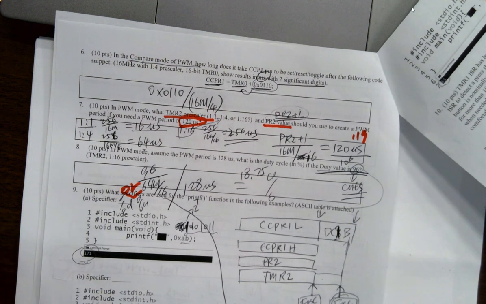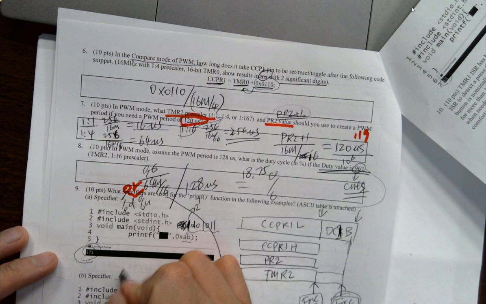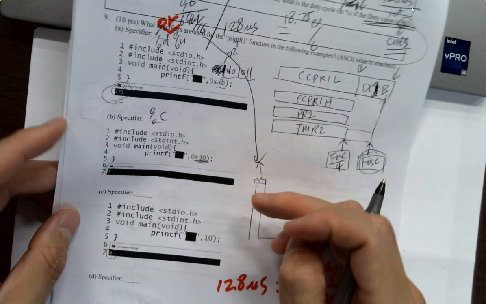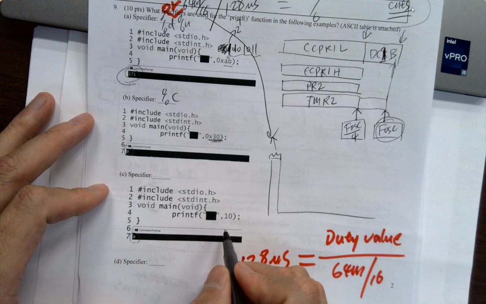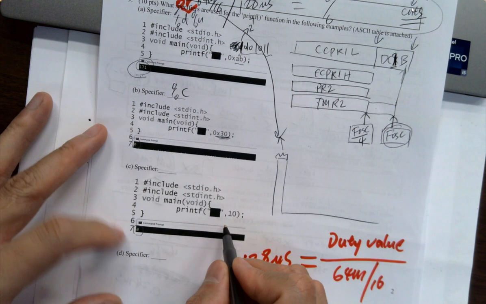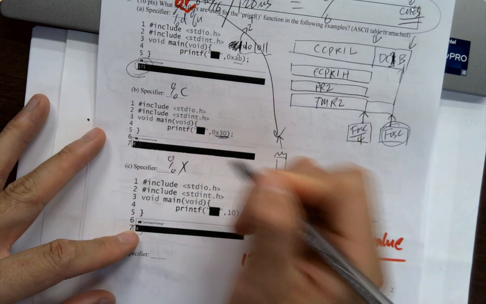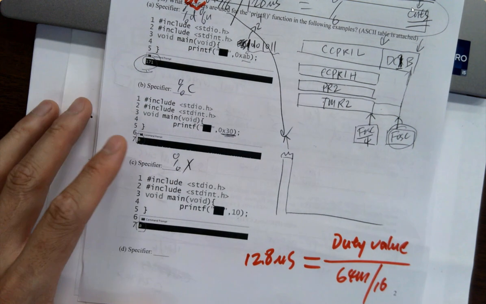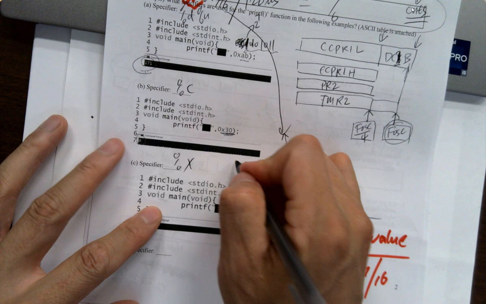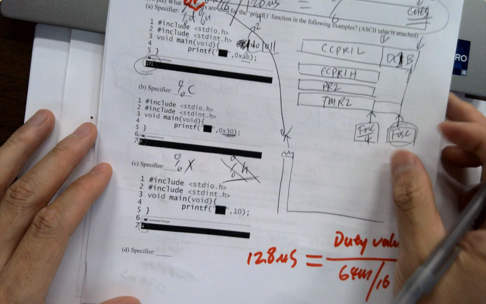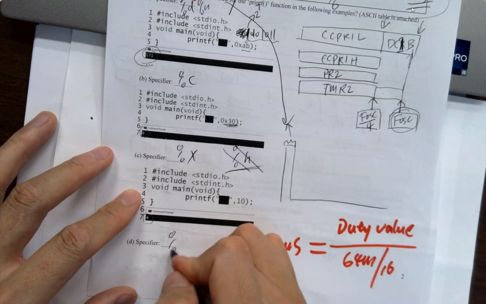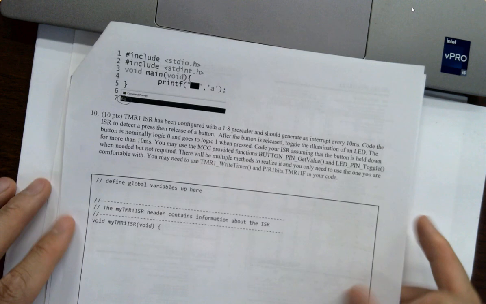That's why this needs to be percent C. And for the rest, 2, they are both hex numbers, so should be percent X. And the C compiler we use doesn't recognize percent H. But I won't take points off if you use percent H. Okay, it's okay. So the next one is also percent X in here.